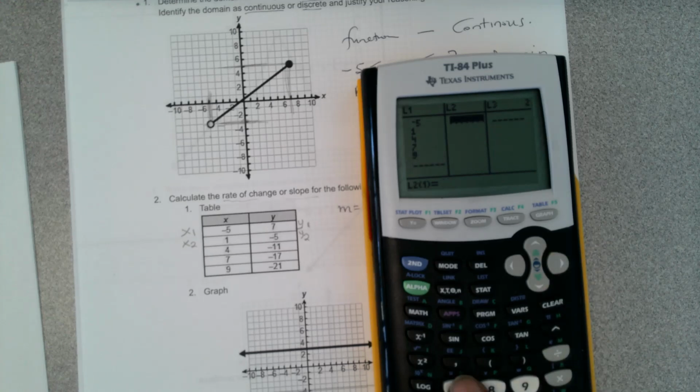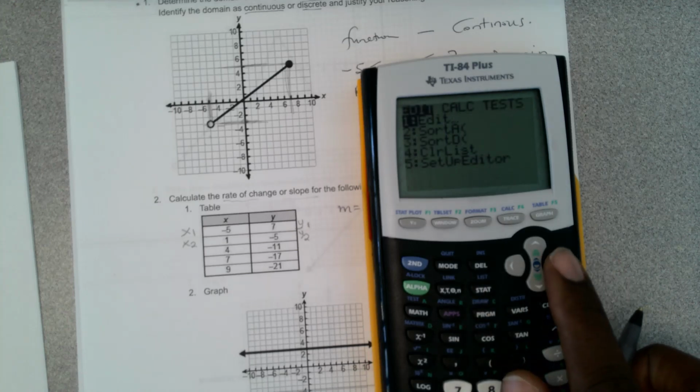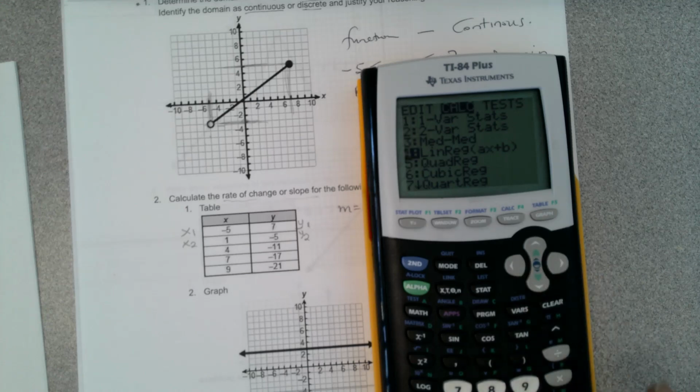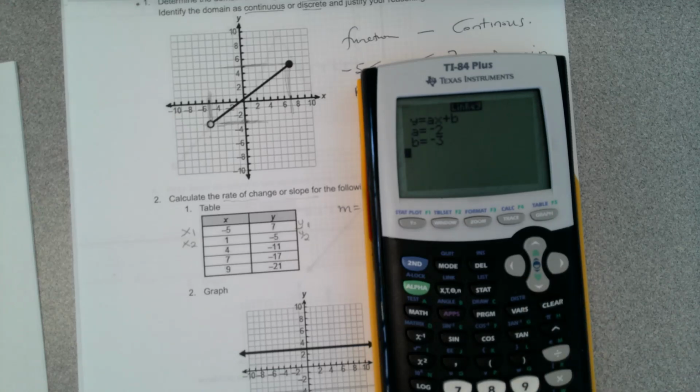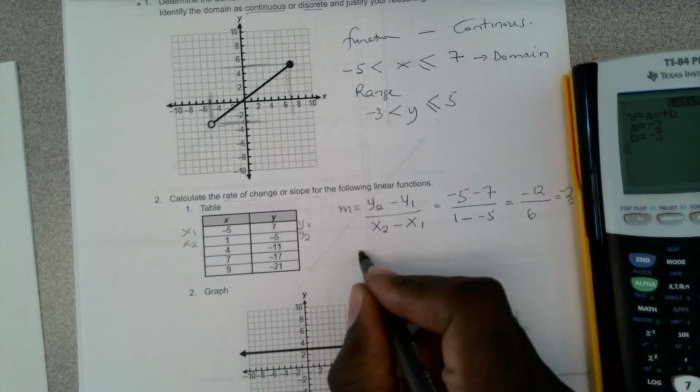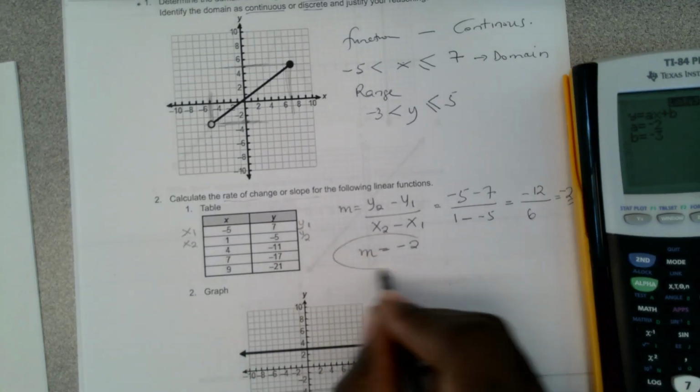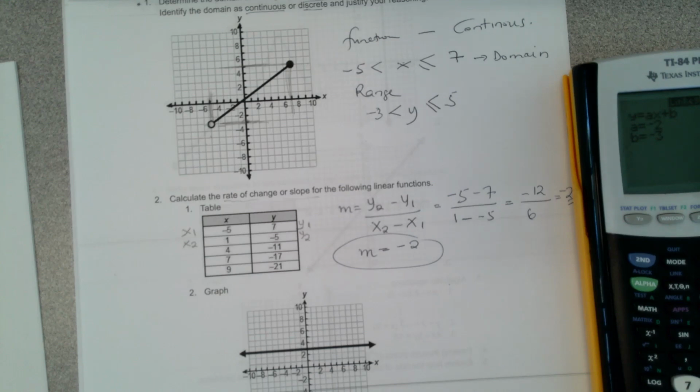And I'm also going to the side, enter in 7, -5, -11, -17, and -21. And I'm going to press stat again, select calculate, and scroll all the way down to 4, which gives me the linear regression. That will calculate for me the slope and the y-intercept. So go all the way down, calculate, and I'm getting my slope to be -2, and that should be for my slope.